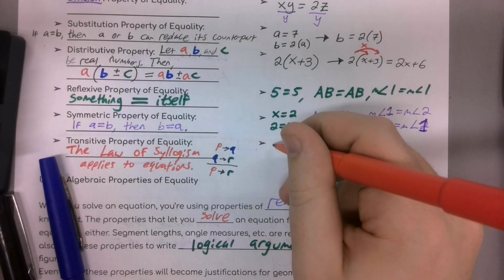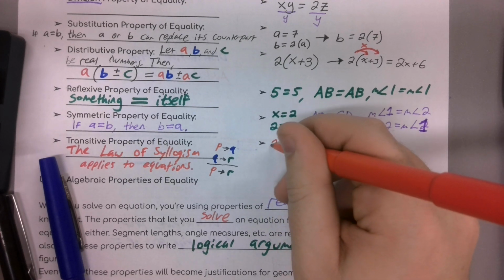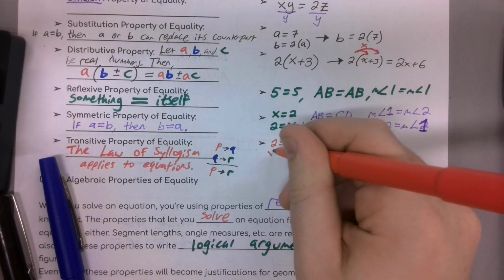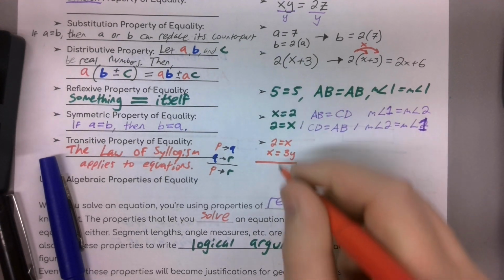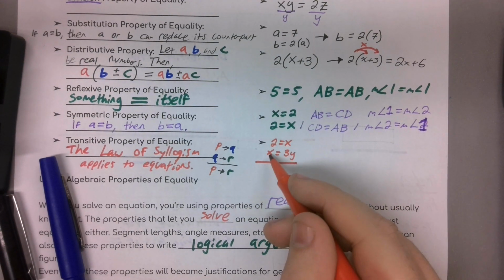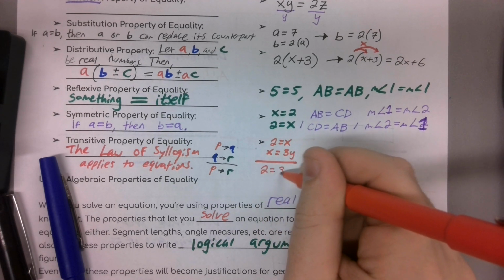So, examples of this in math might be, if 2 equals x and x equals 3y, then, since the x is repeated in the conclusion and hypothesis, 2 equals 3y.